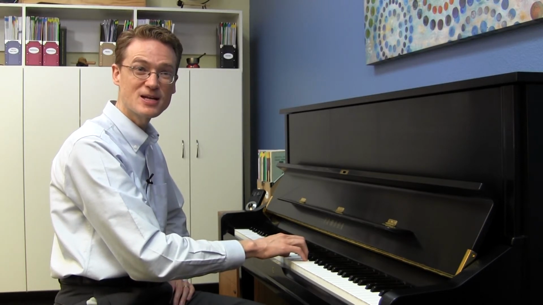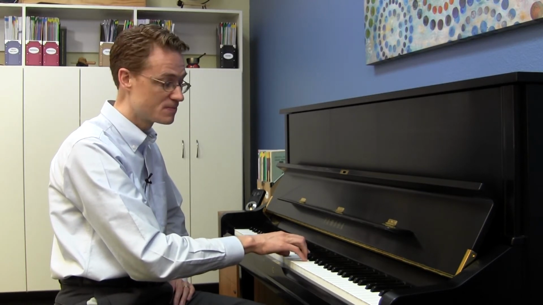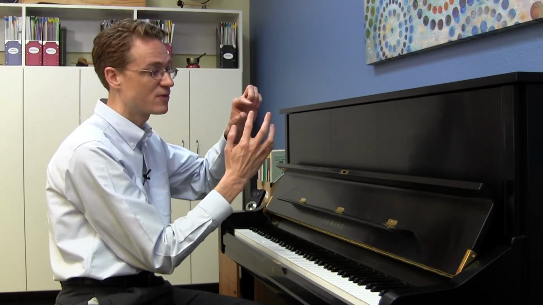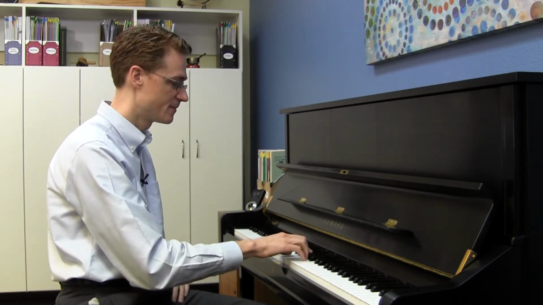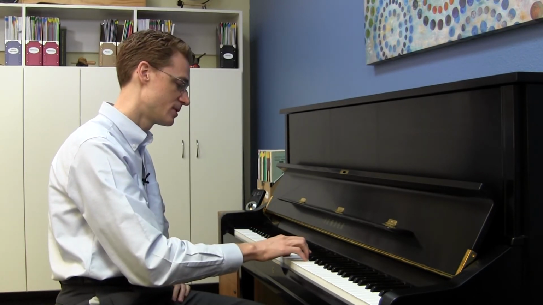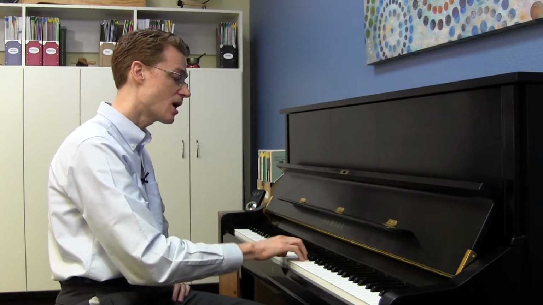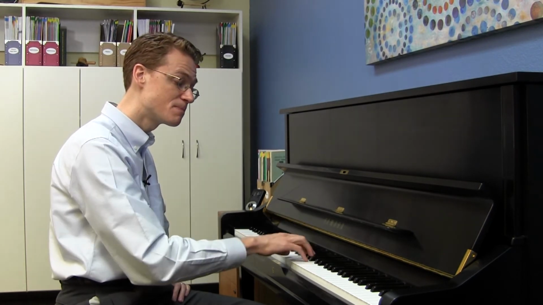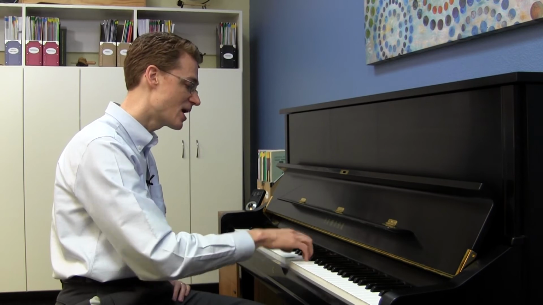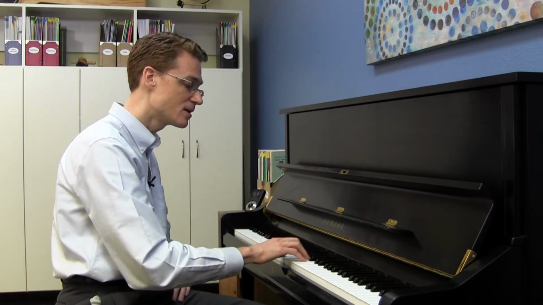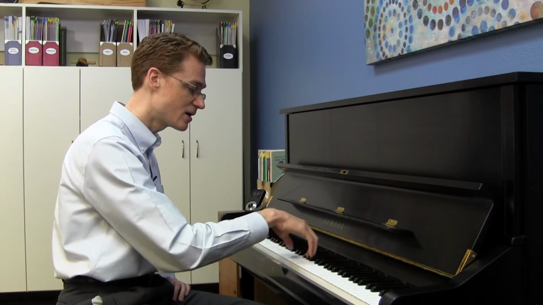Use the same wrist motion and just make a nice quick sound as you play that chord. Here we go, stepping and skipping, staccato in the E minor pentascale, finger 2 on F sharp. Ready, go. Stepping up and stepping down and skipping up and down.